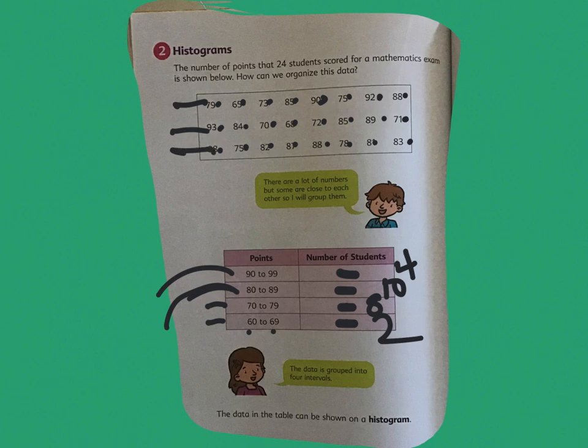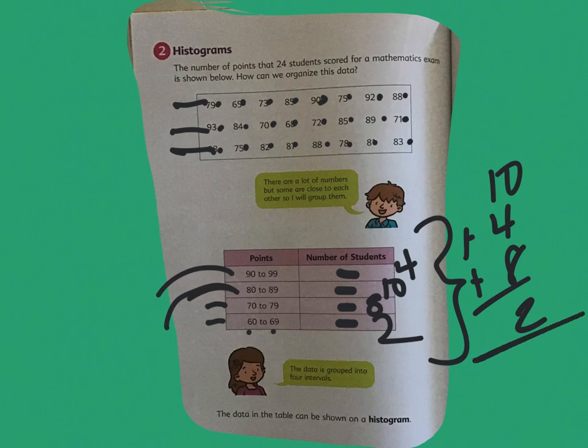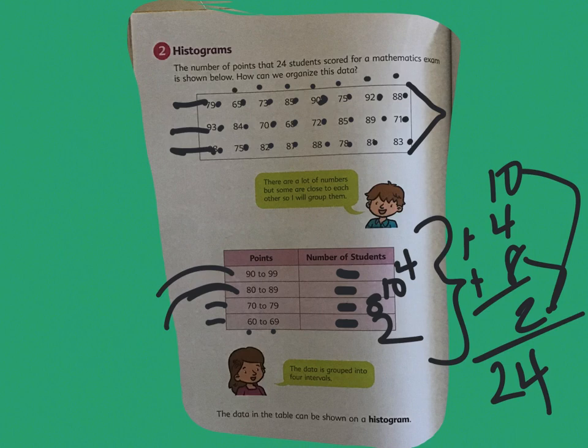So how many numbers are there? What's 10 plus 4 plus 8 plus 2? That's 10, so there's 20, 24. There are 24 numbers. Let's do a quick check: 3 times 8. What's 3 times 8? 24. So yep, there are 24 numbers. So I can organize the data this way.